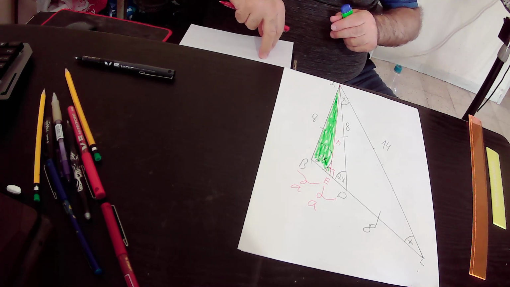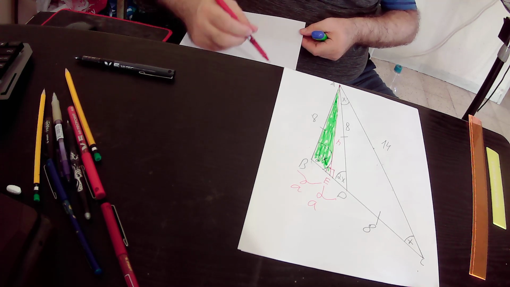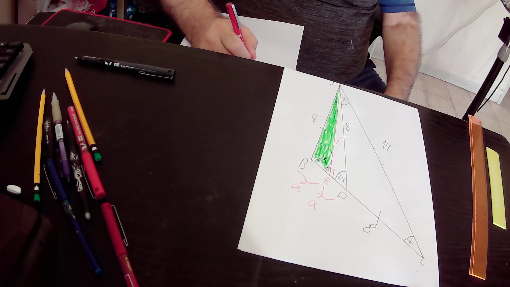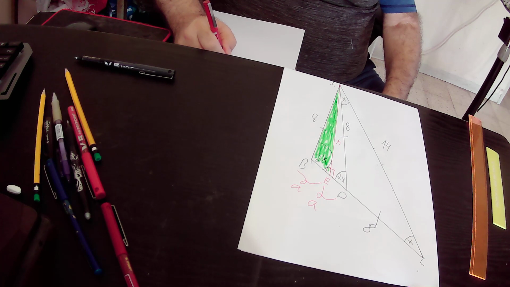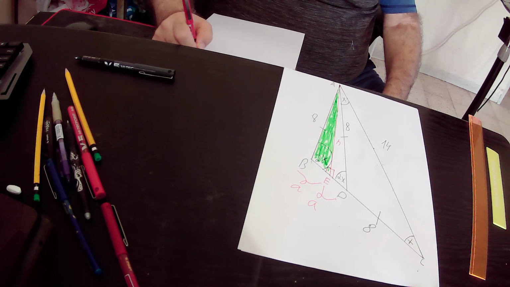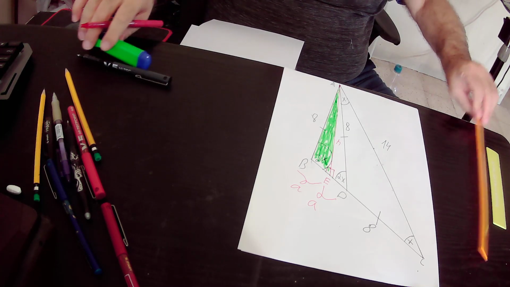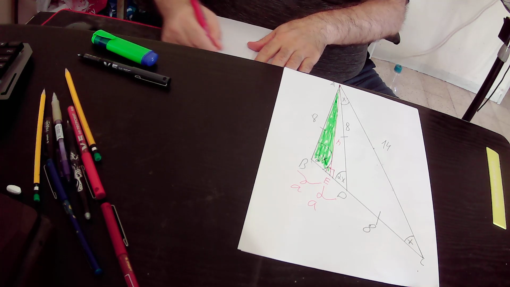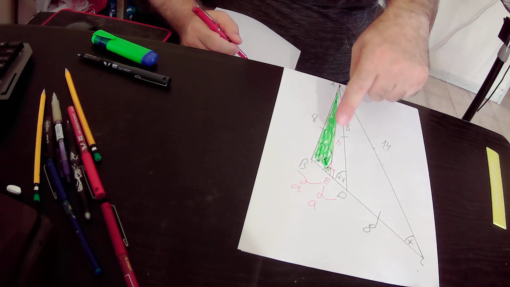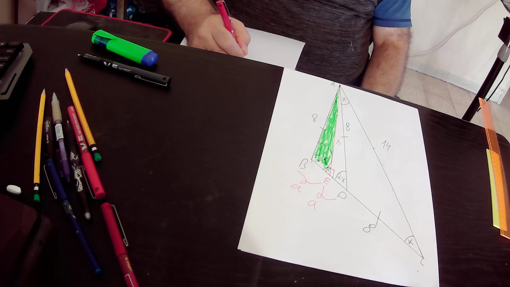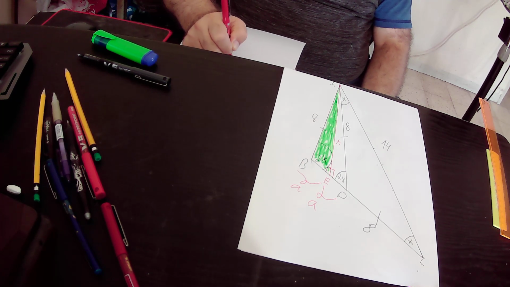Okay, triangle ABE, the green triangle ABE, is a right triangle because it has angle AEB that equals 90 degrees.